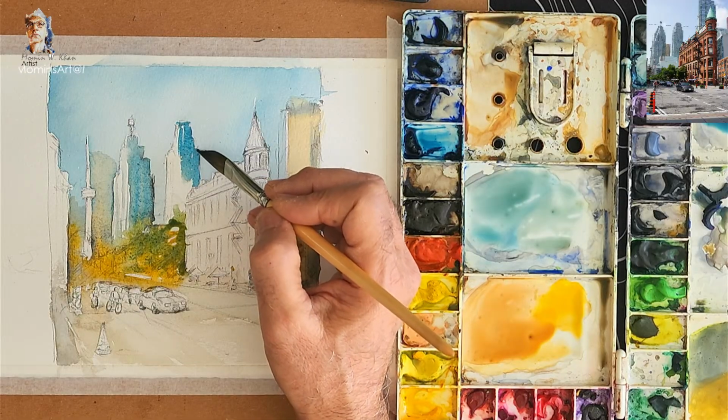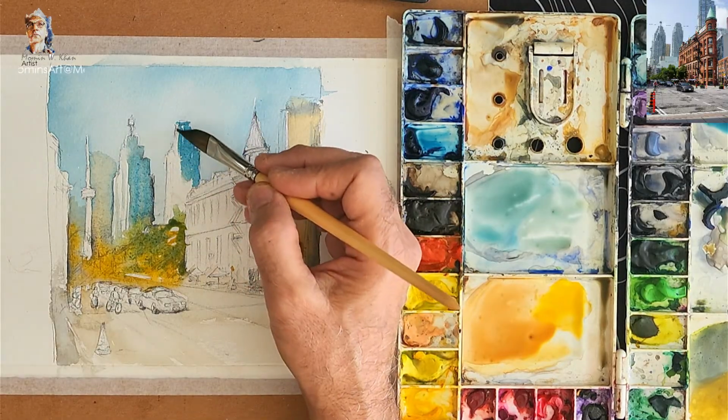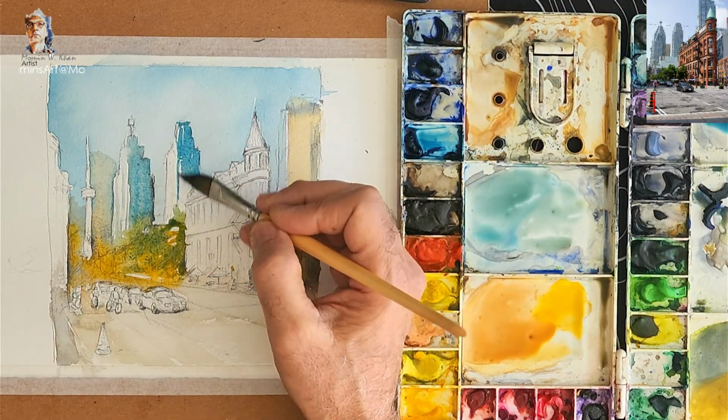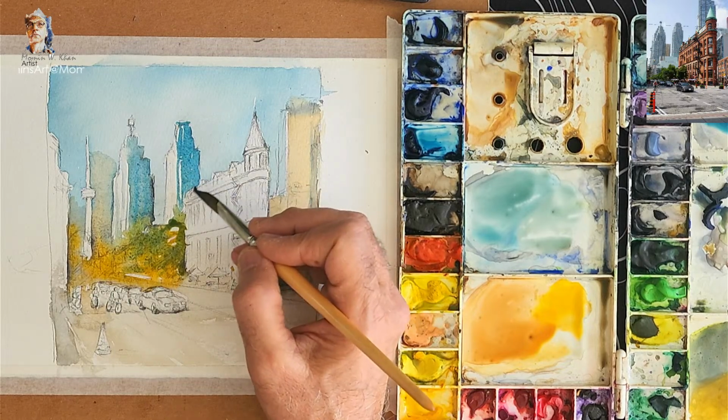See, that's easy, right? I could paint the sky on this painting and this building, but I purposely left these buildings to show you guys how to keep the white of the paper, right?